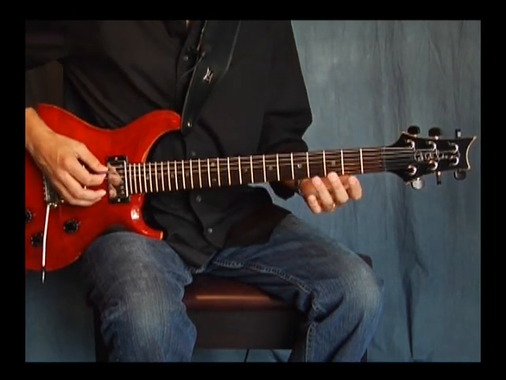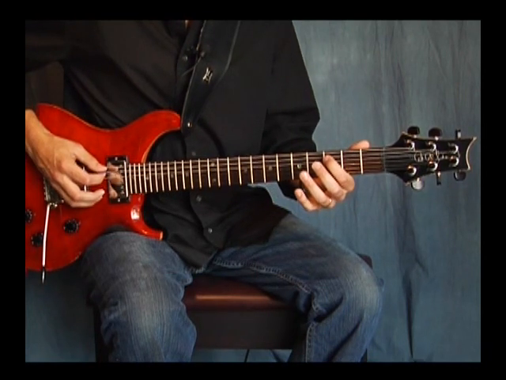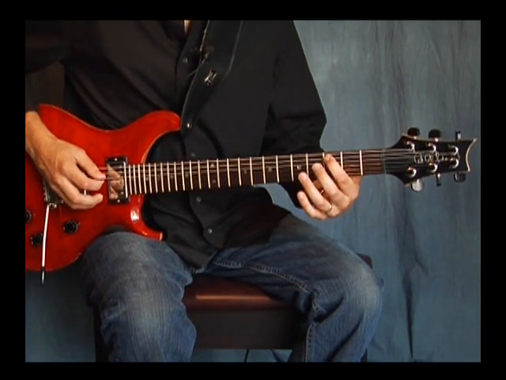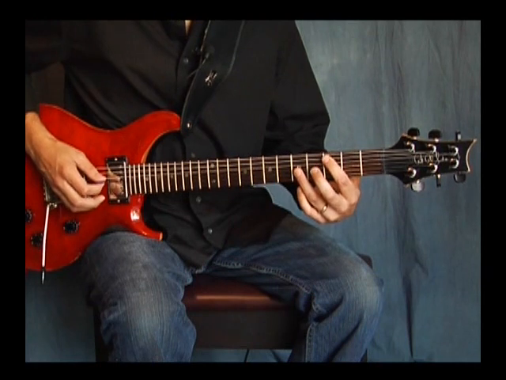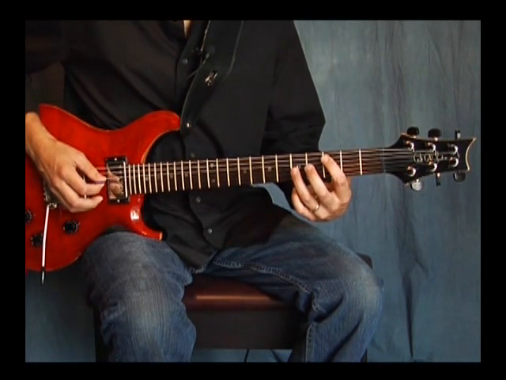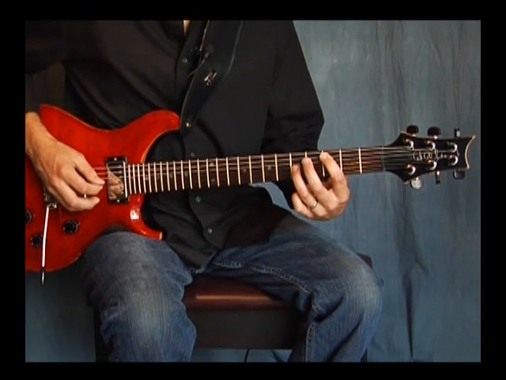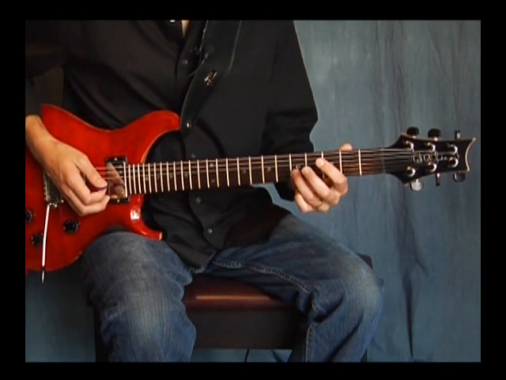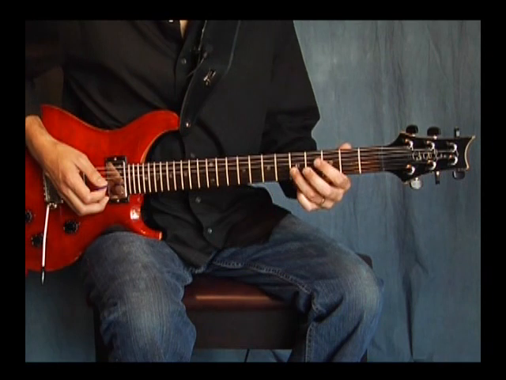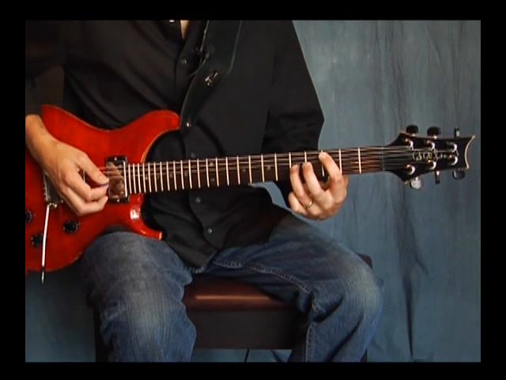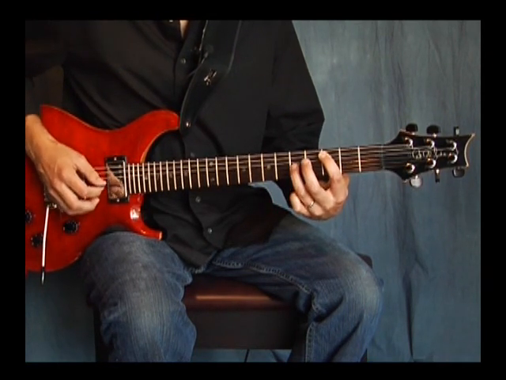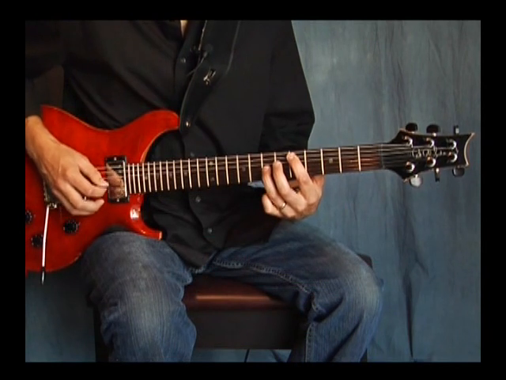You can do the same thing with your index finger on string 5. Here's C at the 3rd fret. If I reach over 2 strings up 2 frets, there's C an octave higher. So you can figure out the notes on string 3 by tracing it back to string 5. C, C, D, D, etc.